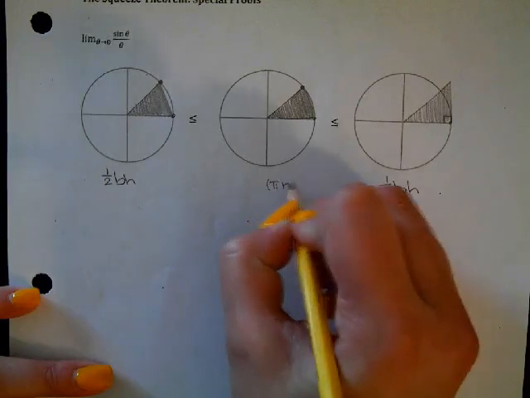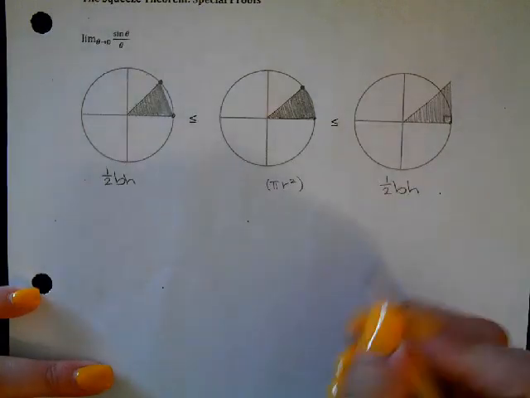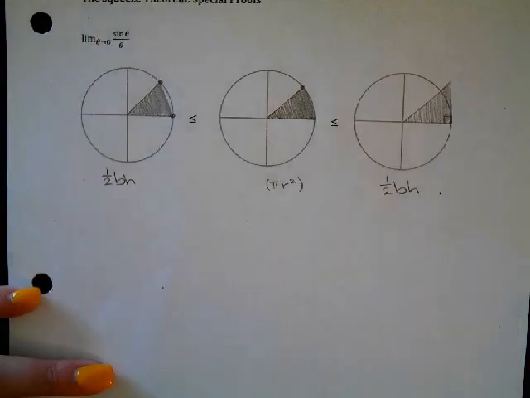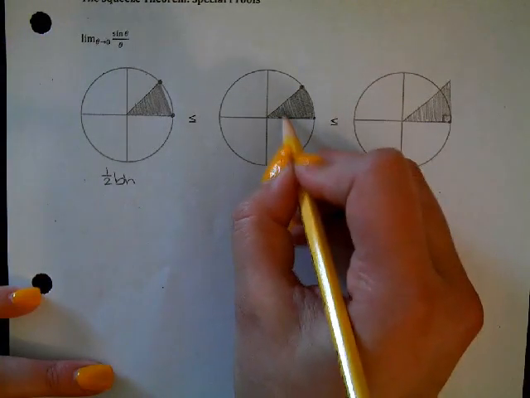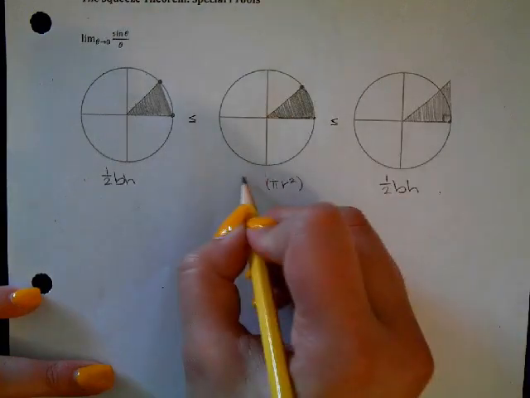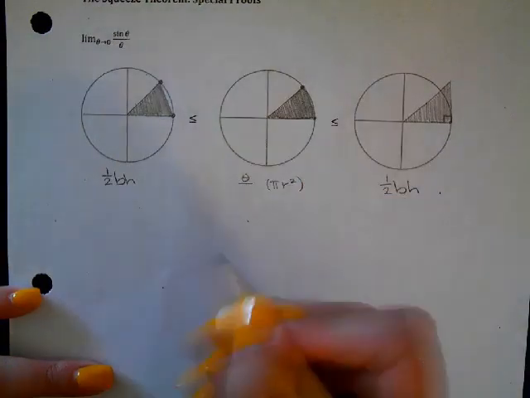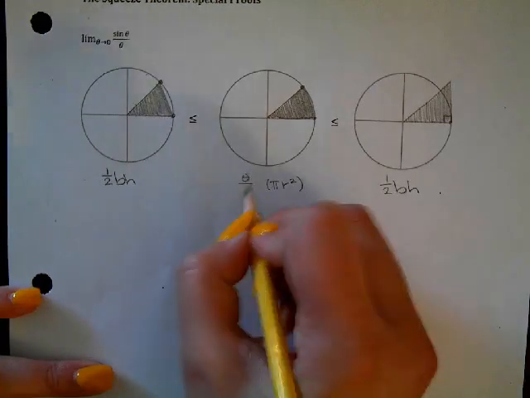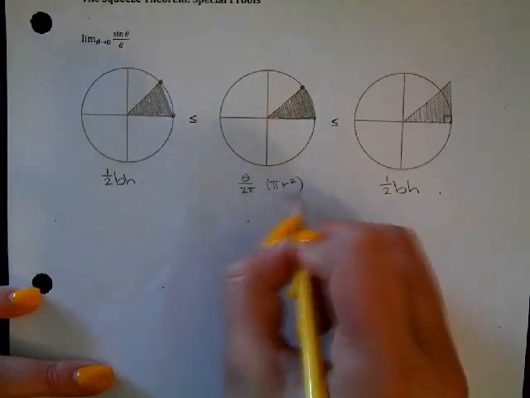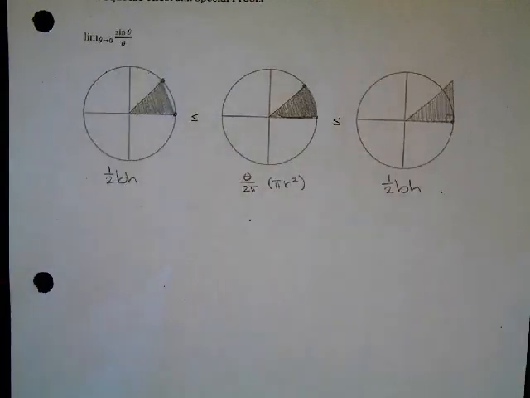Pi r squared, okay. And then we have to just take a portion of that circle. So if we can figure out what this angle is, this theta right here, we would say theta out of a whole circle is how many pi? 2 pi. So theta out of 2 pi times the area of the whole circle. That's how you find the area of a sector.